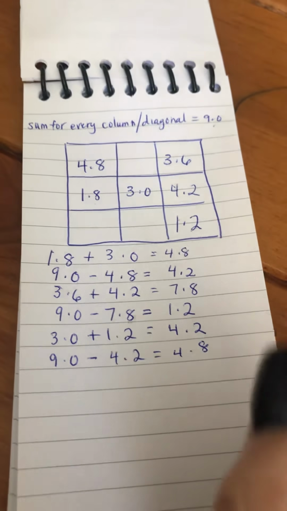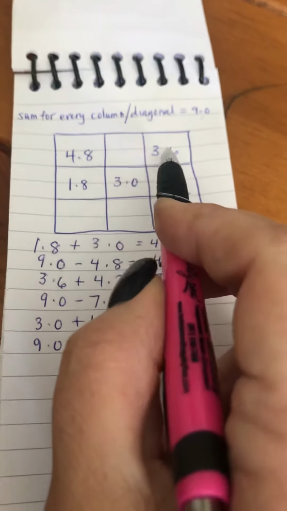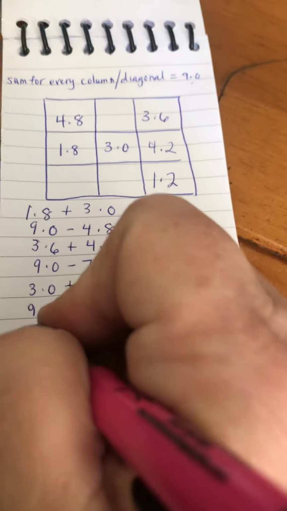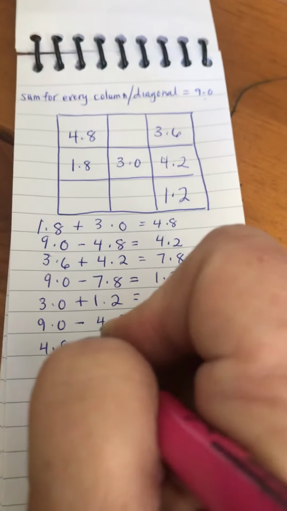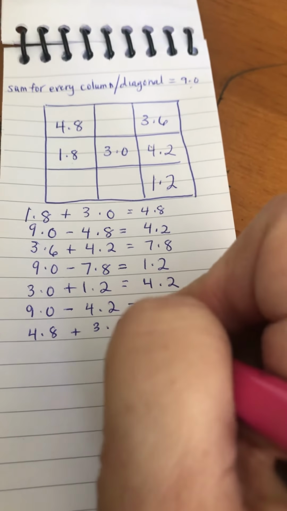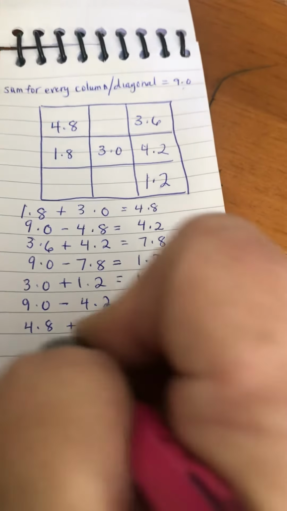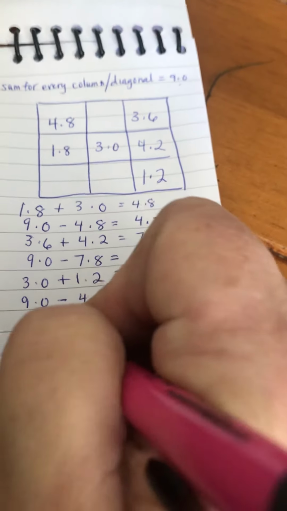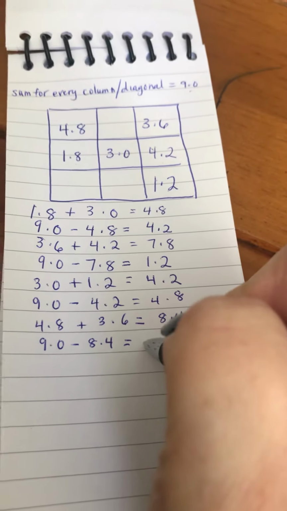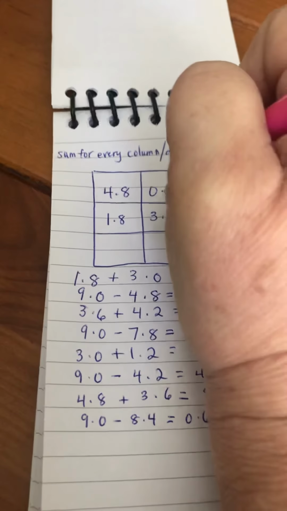Okay, so now I'm going to look at these up here. I have 4.8 and I have 3.6, but I don't know what goes here. So I'm going to add 4.8 plus 3.6, and that adds up to 8.4. And I'm going to take 8.4 away from the 9.0 that all the squares add up to, and that's 0.6. So in that box, I'm going to have 0.6.